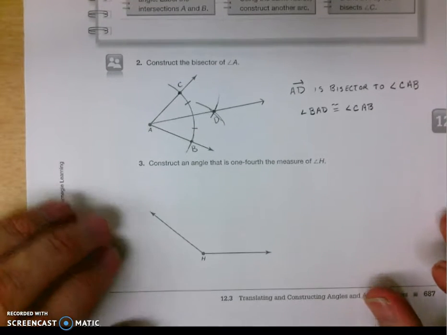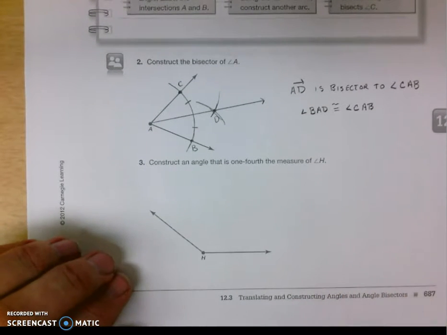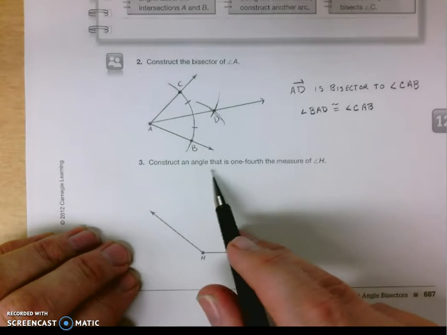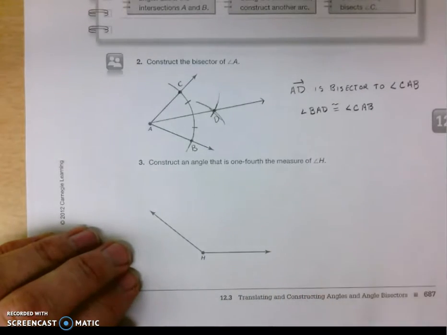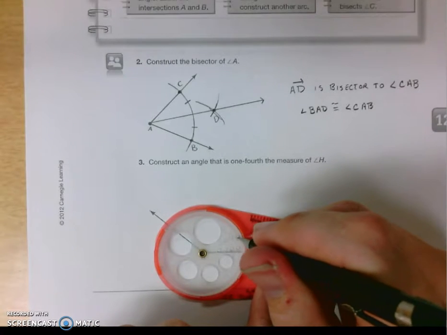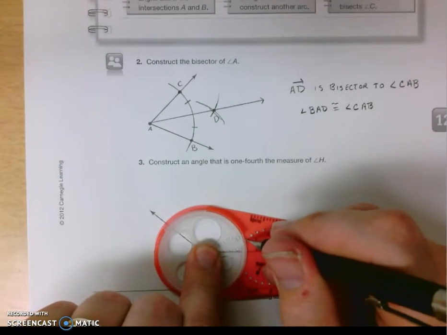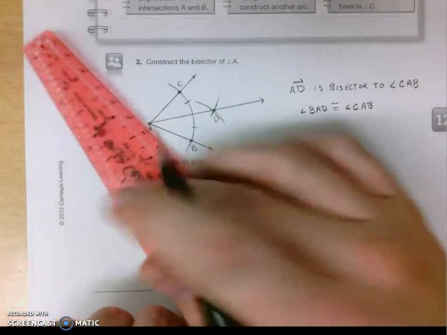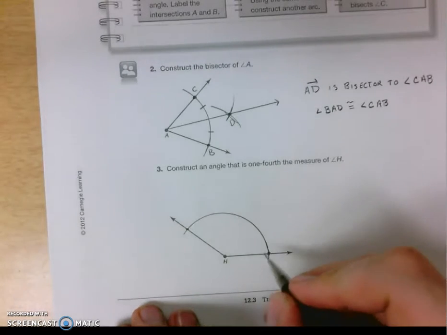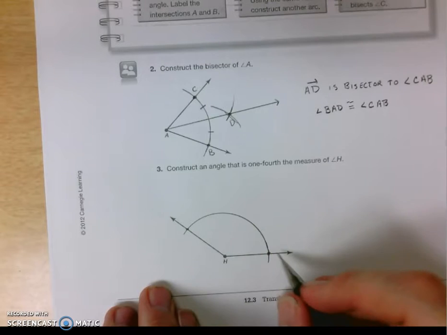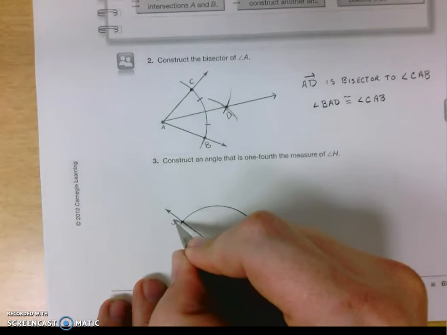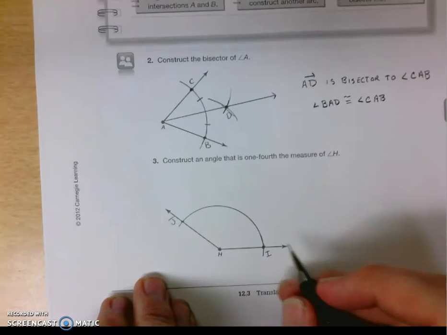Now we can use that idea and cut an angle into even smaller portions. So on this next construction here, it asks us to find an angle that is 1/4 the measure of angle H. So I'm going to come down here to angle H, and just like on my last one, I'm going to draw an arc. Use the first hole again on the red section. It doesn't matter which one you pick. You can make them larger or smaller. As long as they cross the two rays, you're okay. So I'm going to label this one I and J, just continuing off of H here.